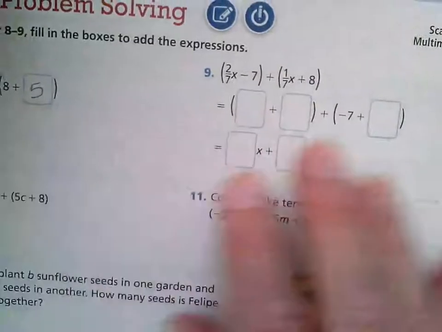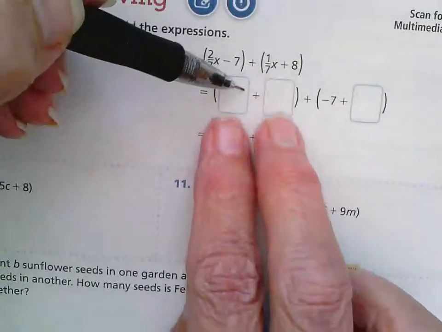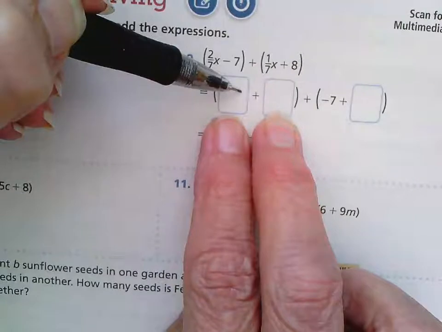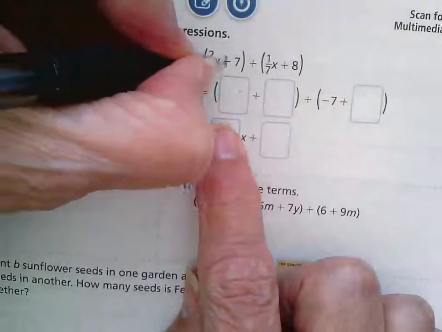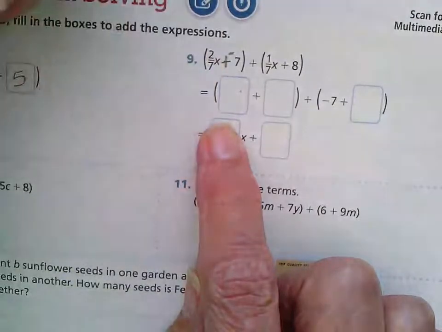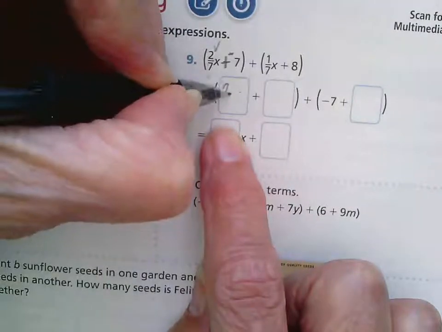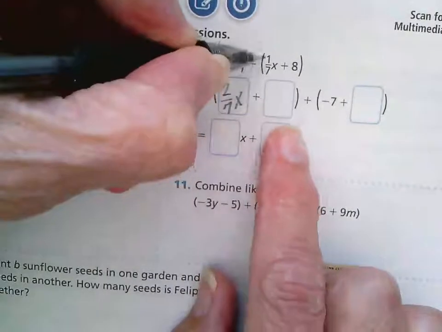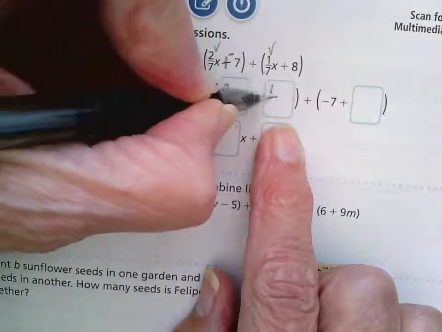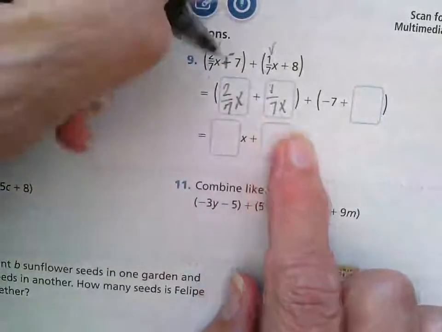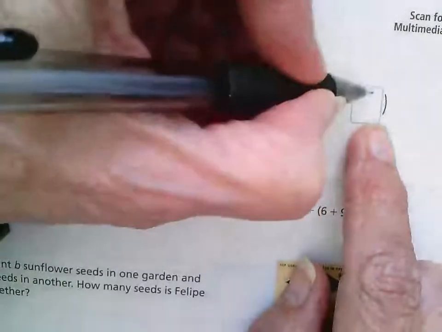Number 9. I'm going to do the same thing here. I'm going to group my x's in these boxes, and I'm going to group my constants over here. I'm going to call this plus a negative 7. Okay, 2/7 x I'm going to put in this box, and 1/7 x I'm going to put in this box. And over here I have my negative 7, and I'm going to be adding a positive 8.